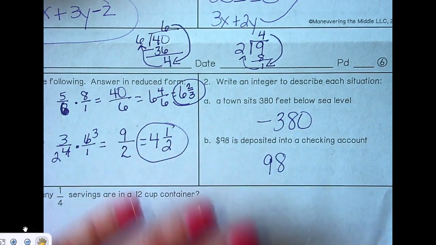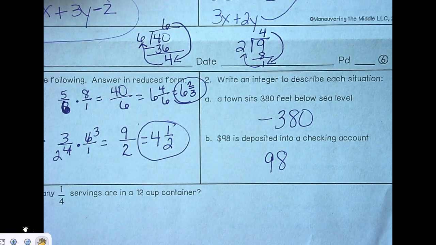Positive 98. I know it feels counterintuitive because you feel like if you're making a deposit, you're giving money away. But what you're doing is thinking about what's happening with your checking account. A deposit is the checking account getting bigger. A debit is taking money out. Have you ever heard your parents say they're going to use their debit card to buy something? That means money's coming out of their account. They don't have cash in their pocket, but they are paying money and their bank account's getting smaller.